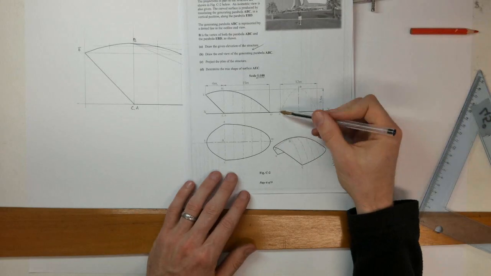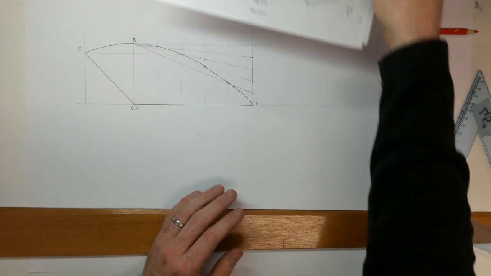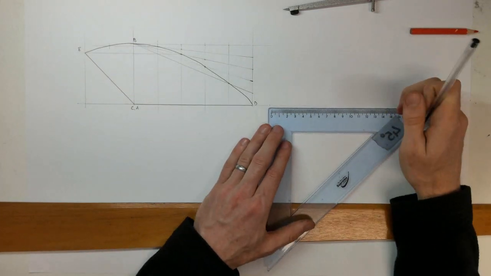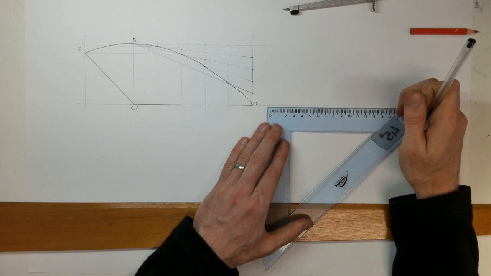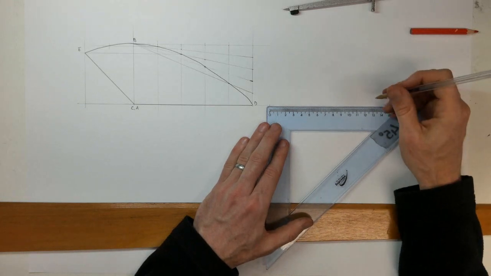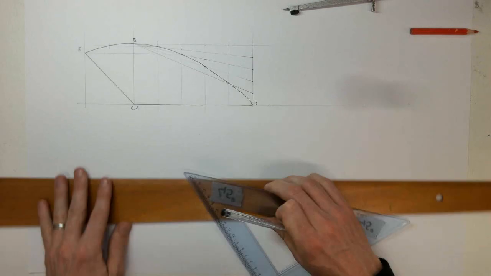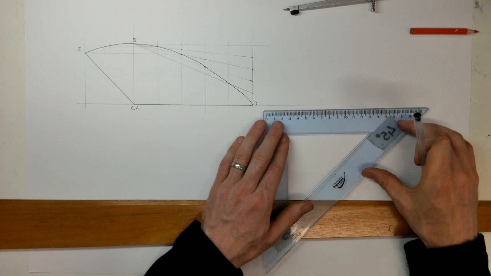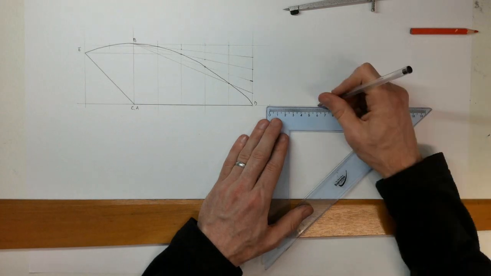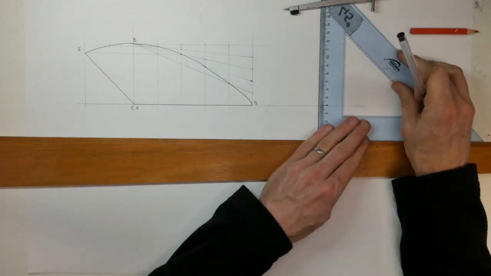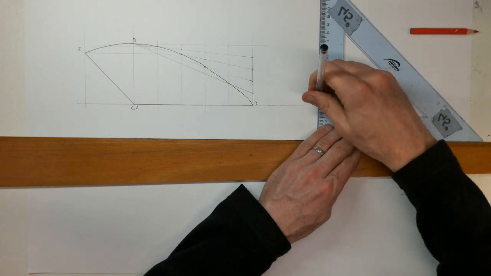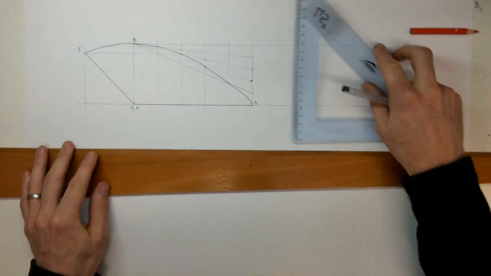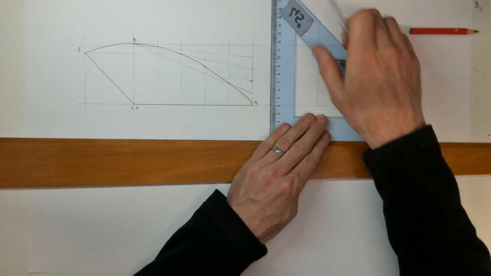Now, draw the end view of the generating parabola ABC. We're going to draw our end view over to the right hand side. We'll come over just a little bit, 20, doesn't really matter, and we know it is 12 meters, which is 120. Half of that then is going to be to the position of B and B. So this is the rectangle that it will fit into.